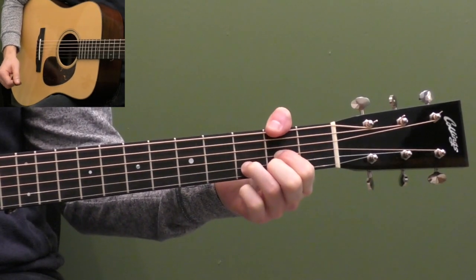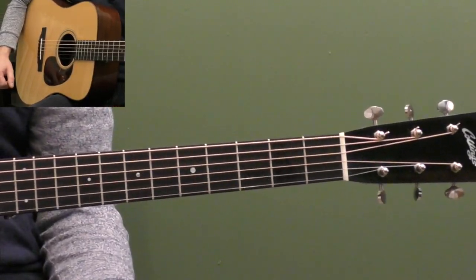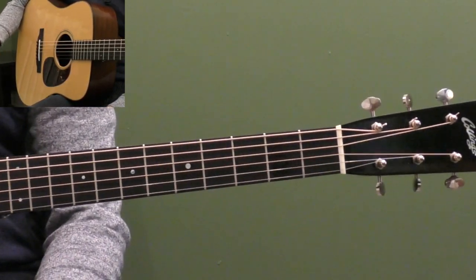Alright, so that's the basics of learning to read guitar tabs. So not too hard, but it will take a little bit of practice. But again, the more you do it, the easier it gets. All right, hopefully that helps you out. All right, good luck.